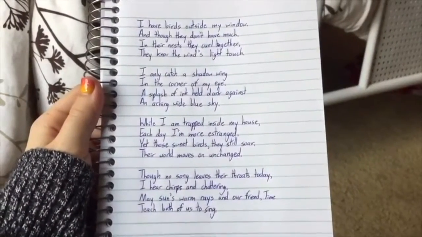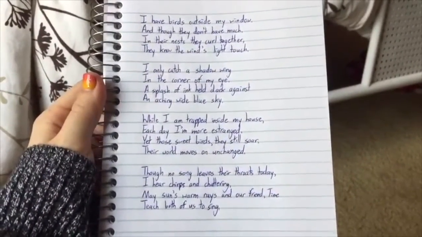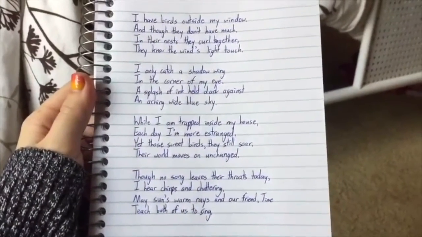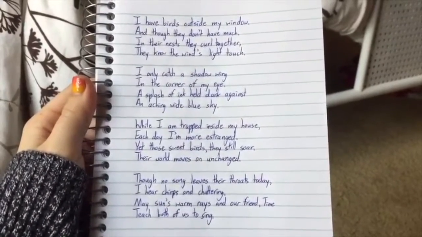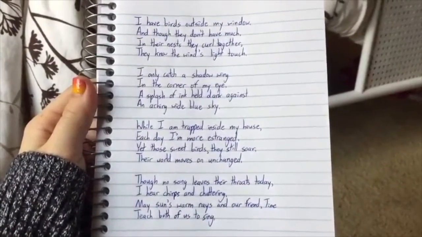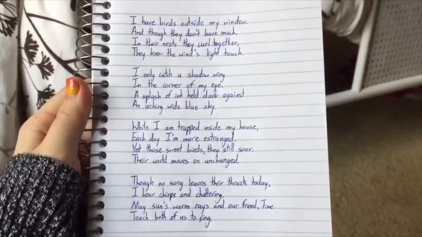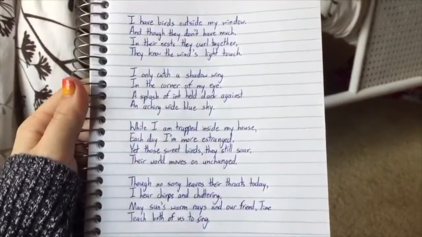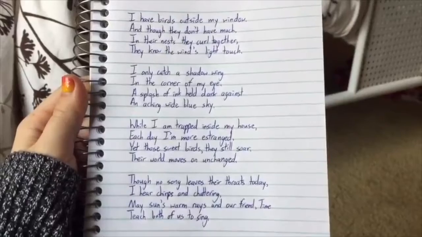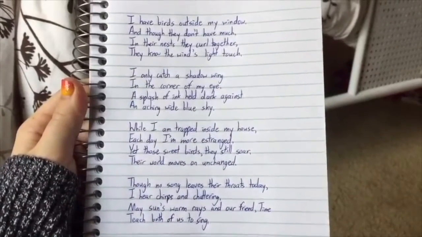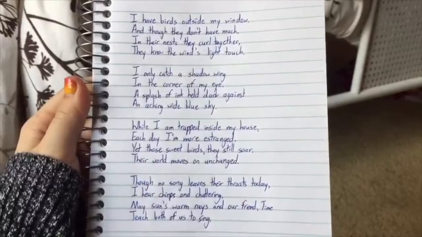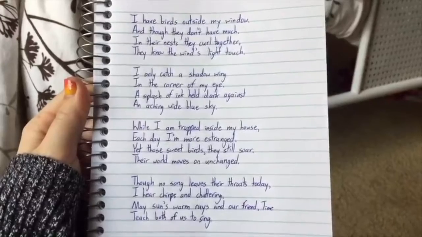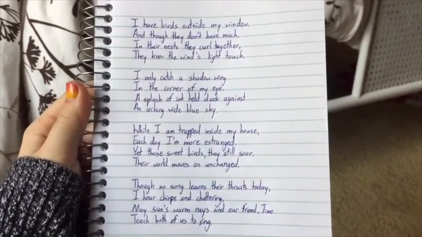I have birds outside my window, and though they don't have much, in their nests they curl together. They know the wind's light touch. I only catch a shadow wing in the corner of my eye, a splash of ink held dark against an aching wide blue sky. While I am trapped inside my house, each day I'm more estranged. Yet those sweet birds, they still soar. Their world moves on unchanged. Though no song leaves their throats today, I hear chirps and chattering. May sun's warm rays and our friend time teach both of us to sing.